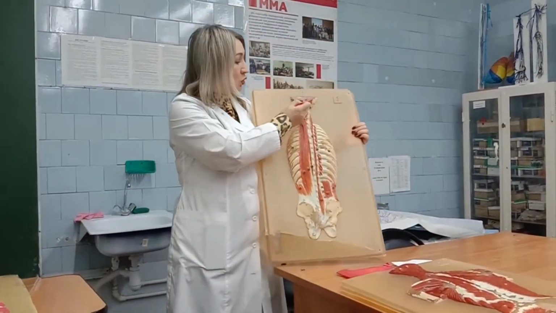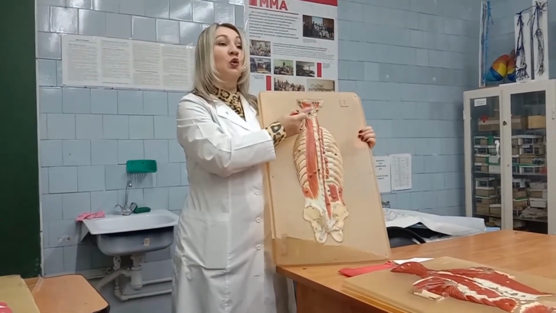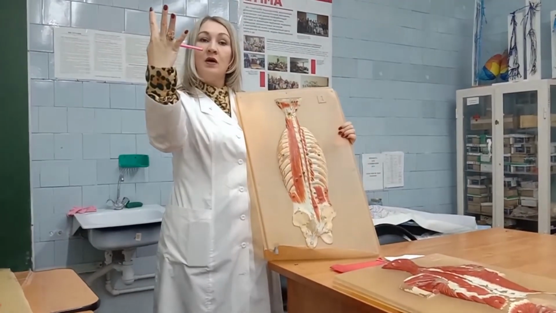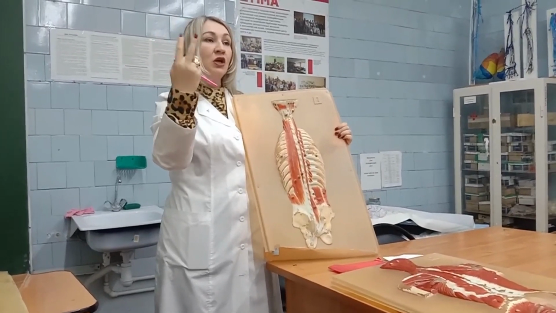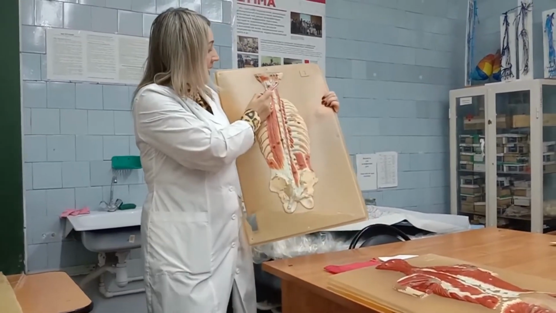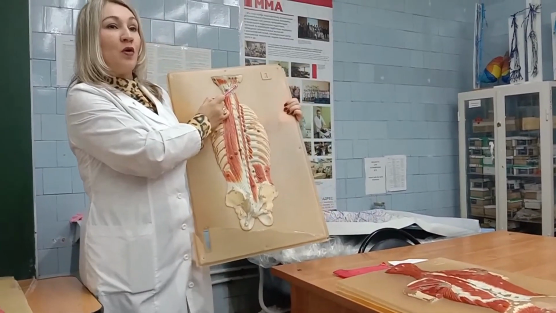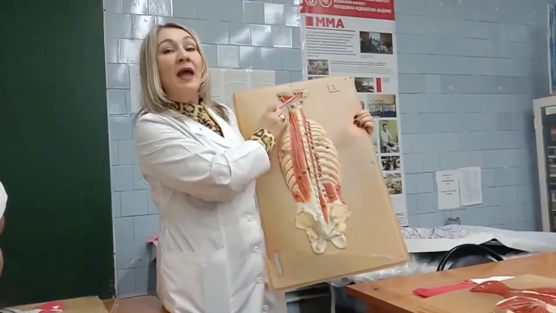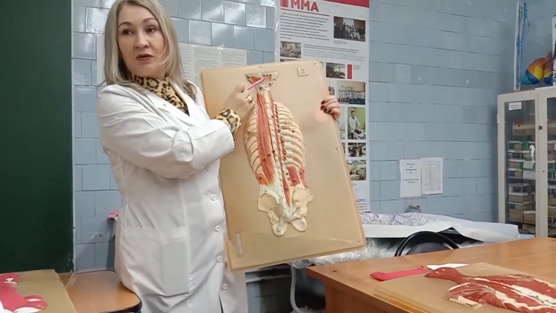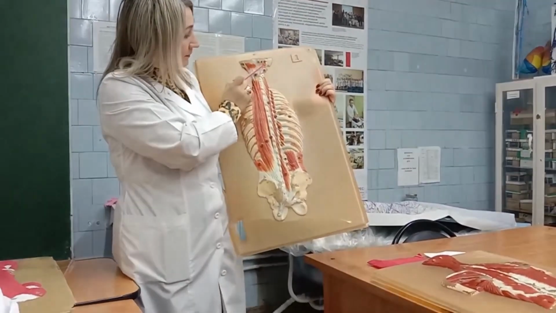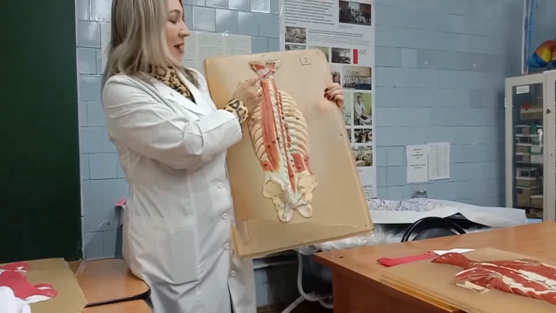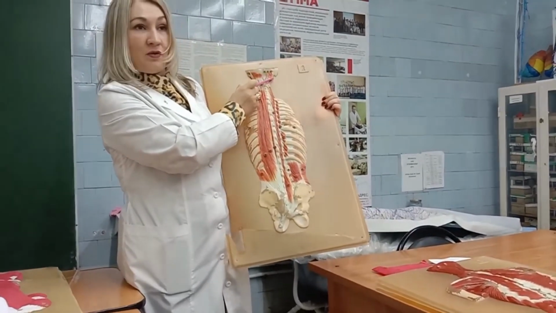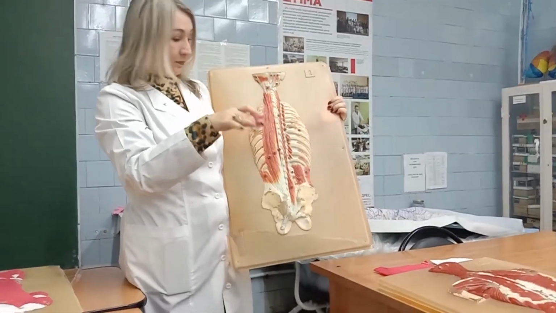Next, the suboccipital group. It is divided into four muscles: two rectus, two obliquus. Rectus minor and rectus major, and two obliquus, inferior and superior, upper and lower.